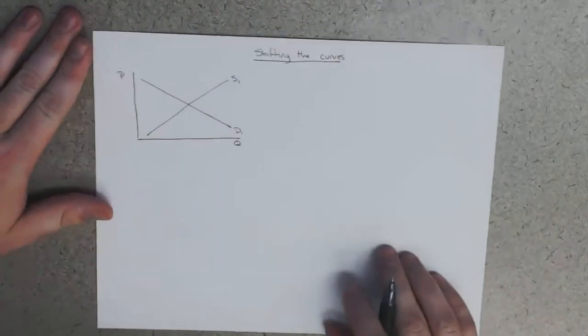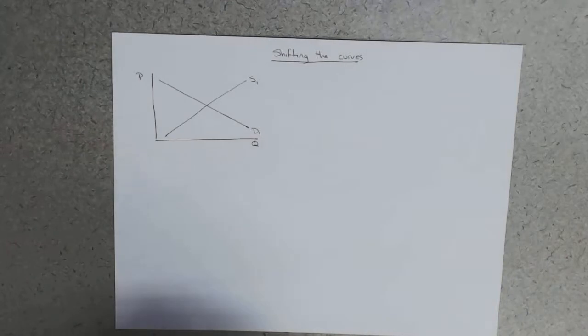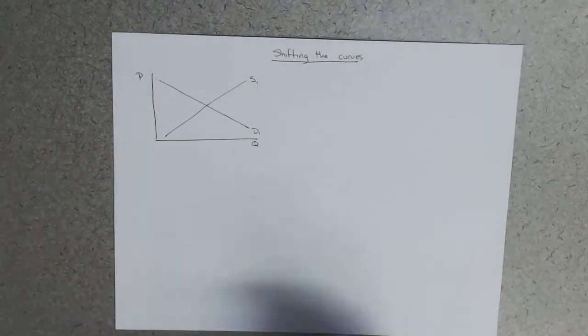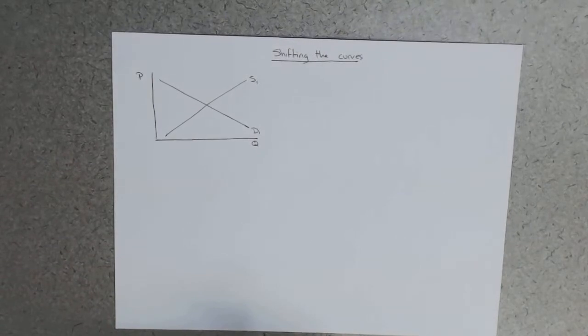Okay, so I'll do different graphs for each one. So let's start off, we'll say that the number of consumers increases. What happens to price and quantity? Okay, so pause the video, draw the graph, tell me the answer.